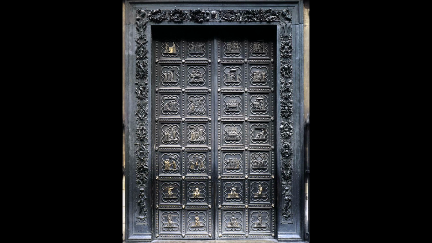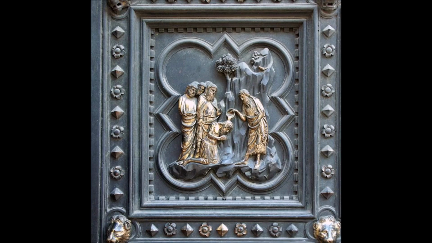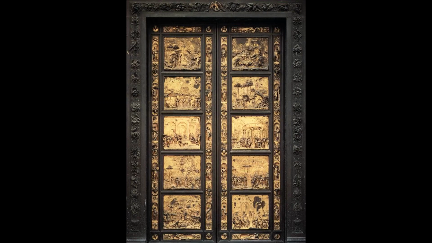The bottom 8 are the virtues, which are charity, faith, fortitude, hope, humility, justice, prudence, temperance. In 1571, Vincenzo Danti designed a bronze statue which sits above the doors and depicts the beheading of St. John. The east doors were named by Michelangelo the Gates of Paradise.